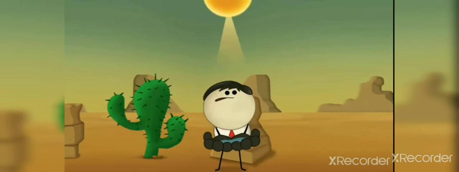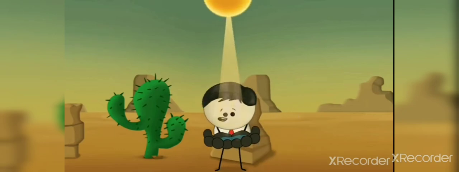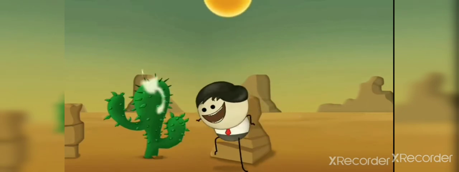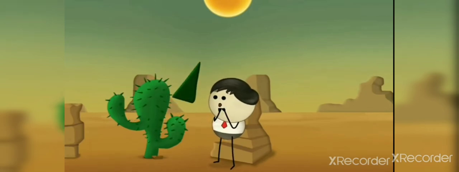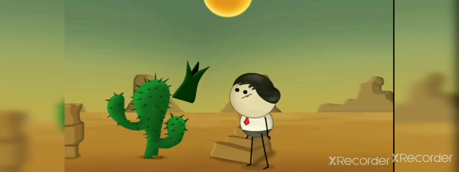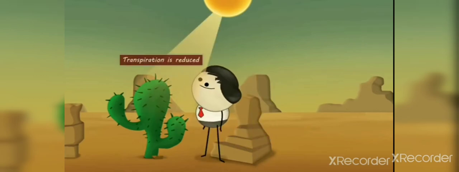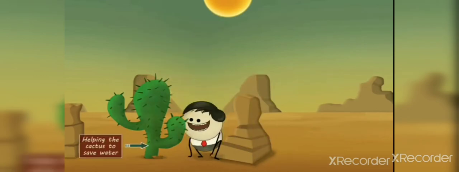Also, due to high temperatures, the rate of transpiration is very high. Thus, the leaves of a cactus have modified into spines. Spines don't have stomata. Thus, the rate of transpiration is reduced, helping the cactus to save water.